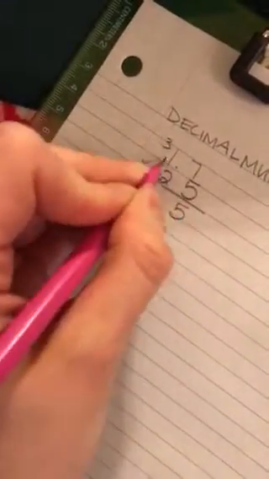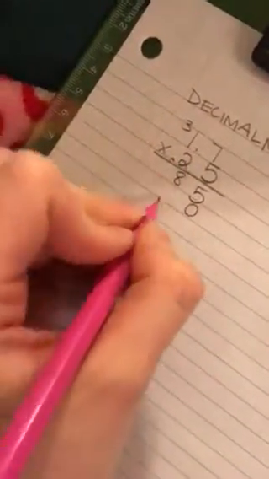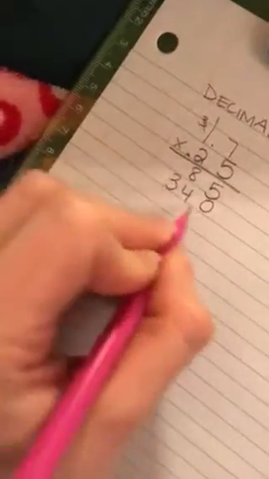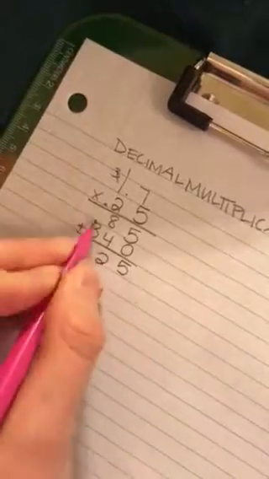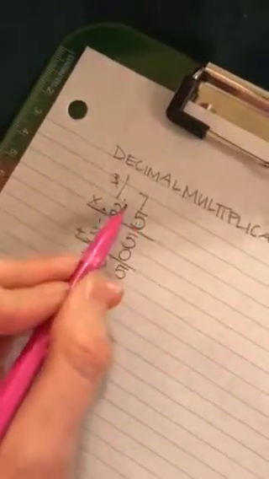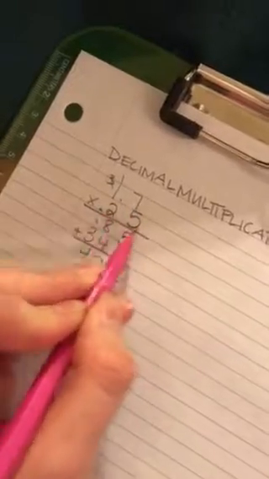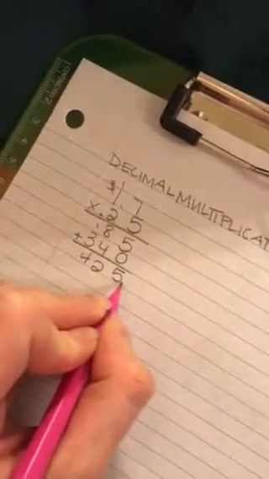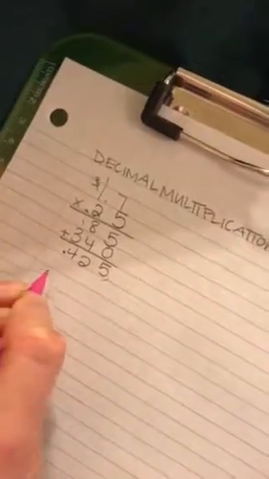So multiply here and then multiply across and then put my placeholder for 1 and then 3, go ahead and add. Alright, so then once I get my product, look back and count how many place values or digits were behind the decimal point. So you have 1 here, 2, 3, so my decimal point goes from 1 to 3. Does that sound familiar, maybe?